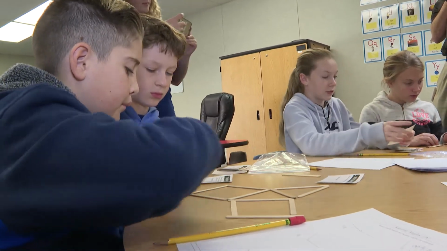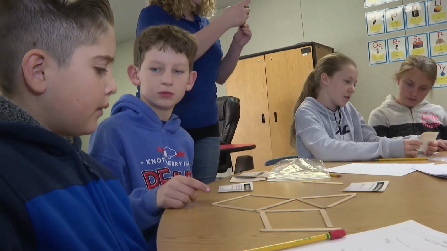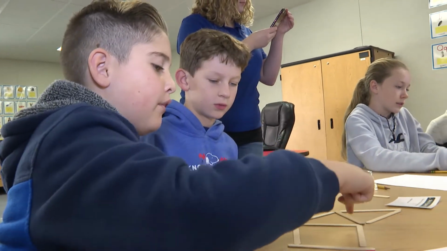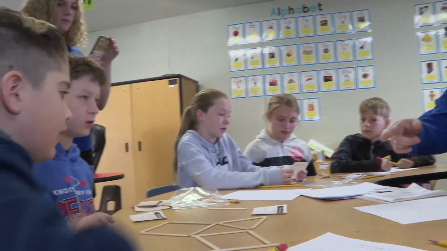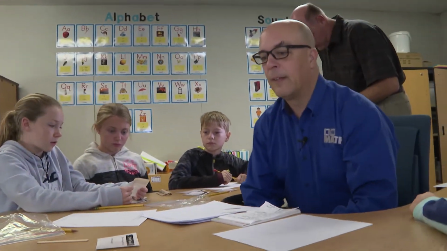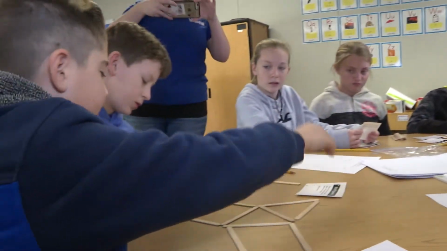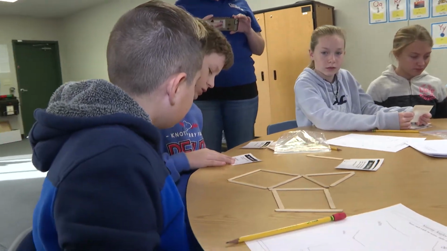Six of the sticks in the figure are... Is it 12? Neither. 6 of the sticks in the figure. 9, 10. You guys have a little something going. You have all 12 there? Yes. One triangle has a perimeter of 7 sticks.